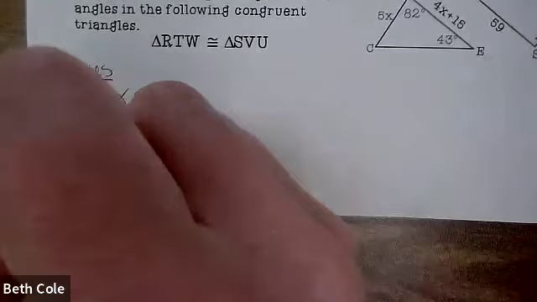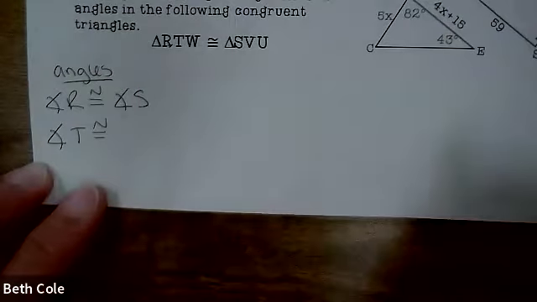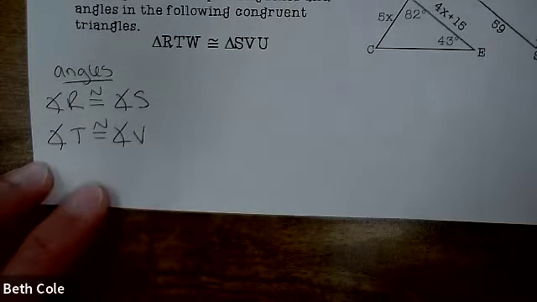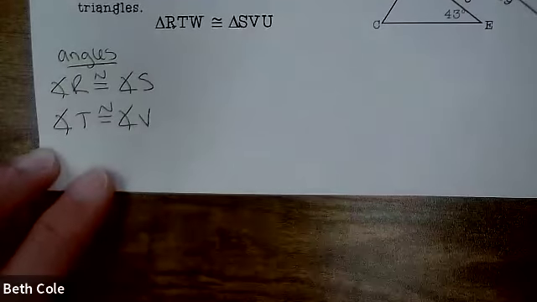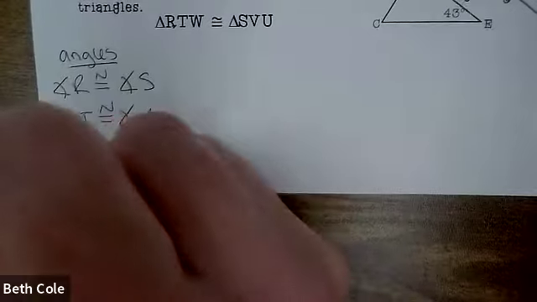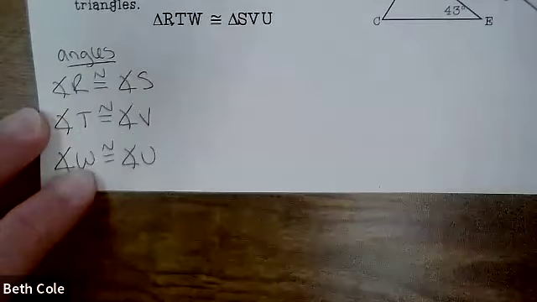All right, angle T is congruent to which one? Yeah, angle V. Make the V really pointy because there's also a U and you want to be able to tell the difference. Oh, there. Is that a lot better? Okay, cool. All right, and then the last one, angle W is congruent to angle U.